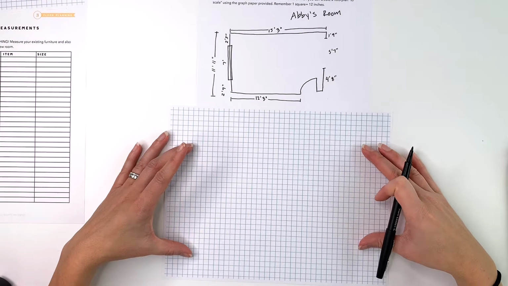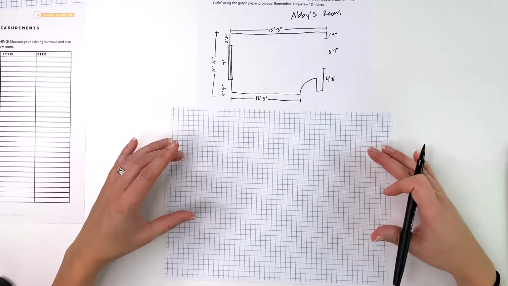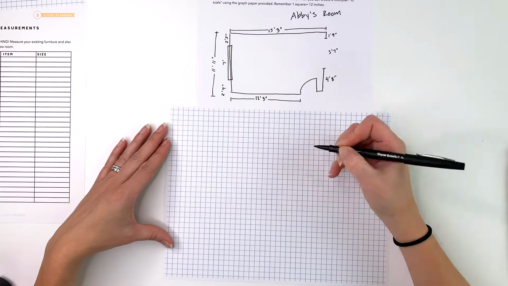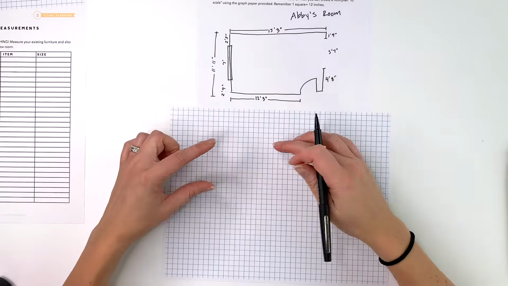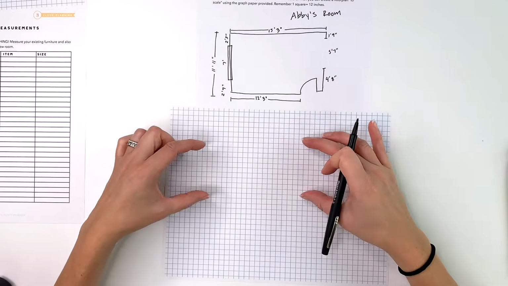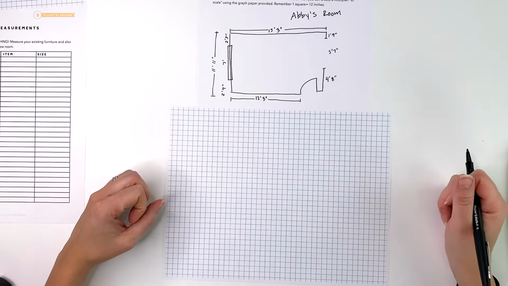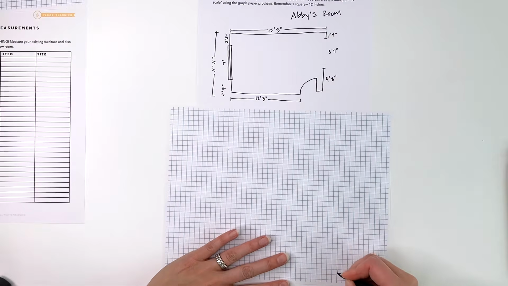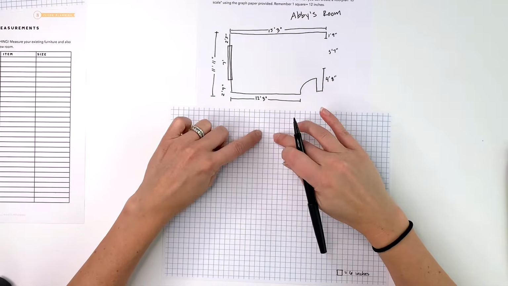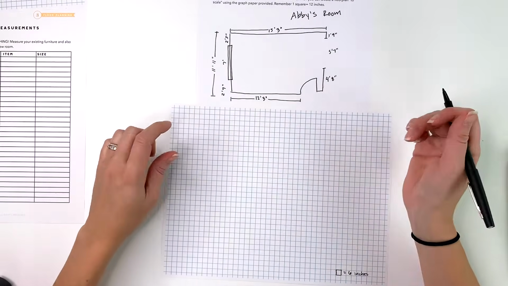Okay, so I finished my rough room sketch and now I want to transfer this onto the graph paper and make it to scale. Oftentimes 1 box will equal 1 foot, but that's going to make it a little small on this page and I want it to be a little bit bigger. So I'm going to do 1 box equals 6 inches. So every time I have 1 foot of measurement, it's going to be 2 boxes.